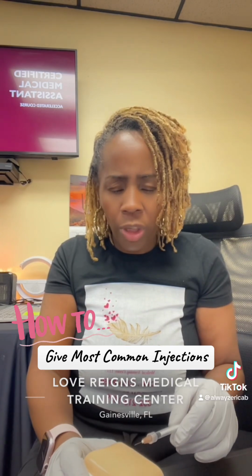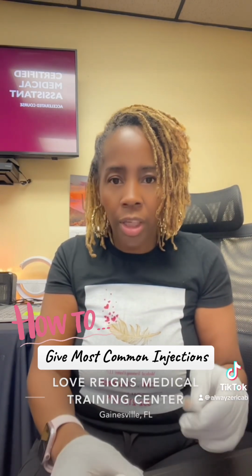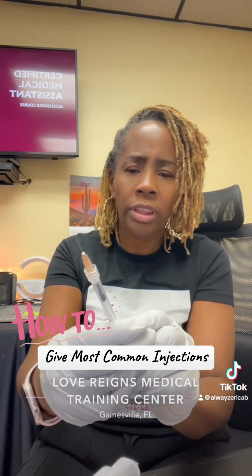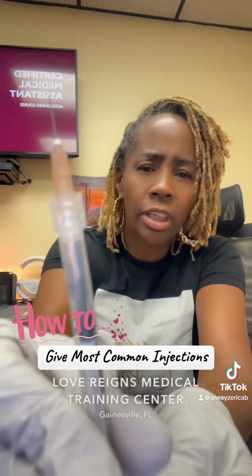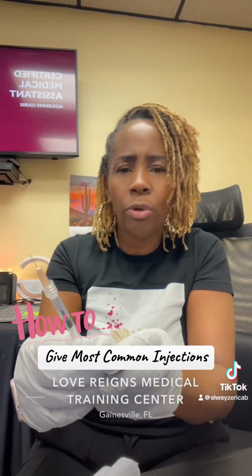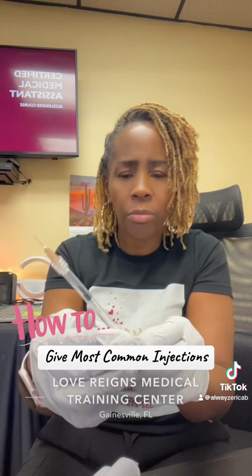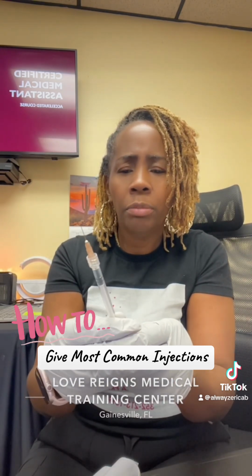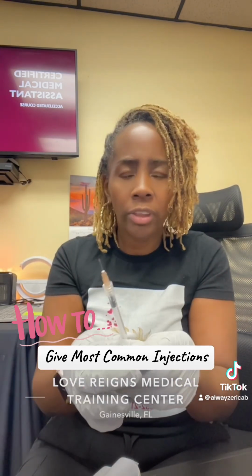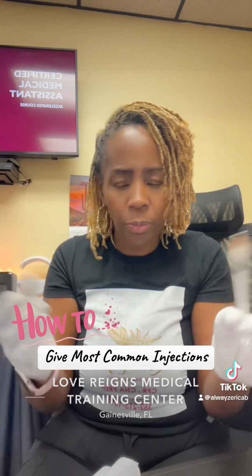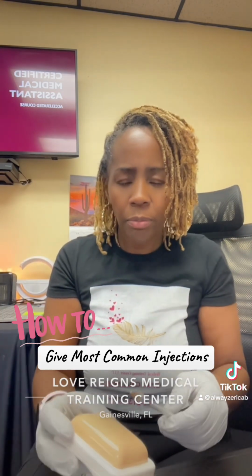But for the most part, and just so you know, typically it would be 0.01. And this syringe comes in increments of 0.1, 0.2, okay? So this would be 0.1. For PPD, it's always 0.1. That's the standard for the most part that you would be pulling to give the patient, okay?